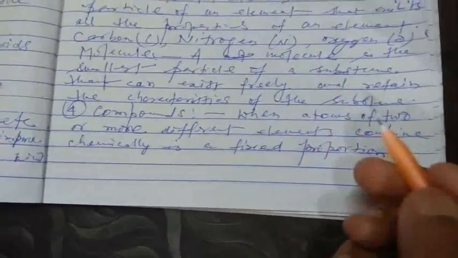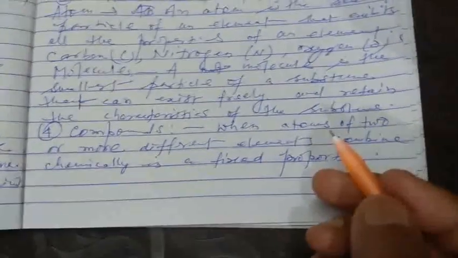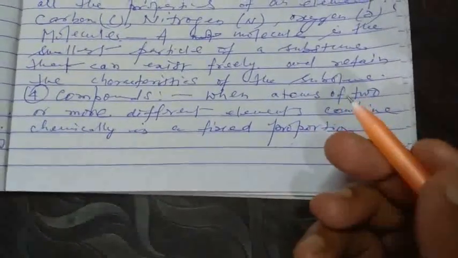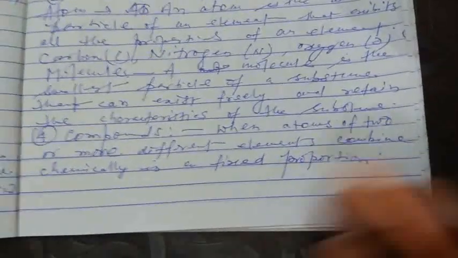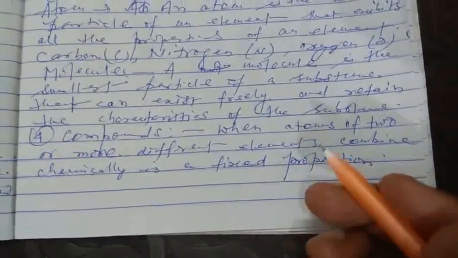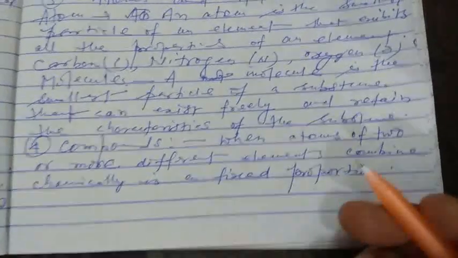Atoms of the same element can combine to form a molecule of an element but not a compound. For example, oxygen, O2, is made up of only one kind of atom. It is not a compound. Water molecule is a compound because it is made up of atoms of oxygen and hydrogen.